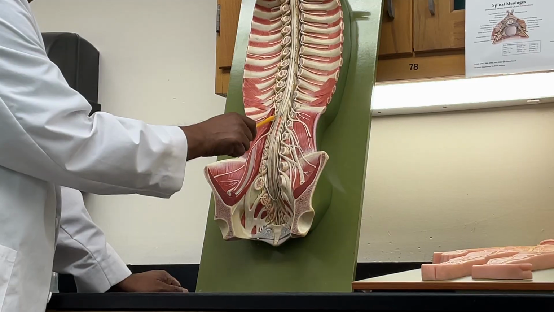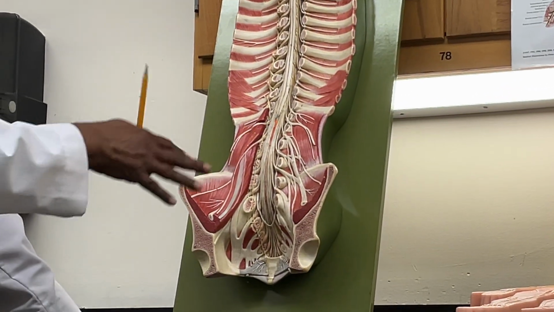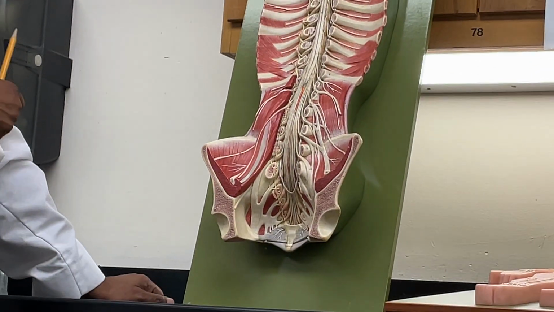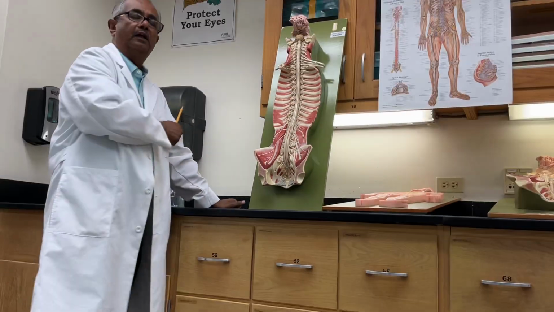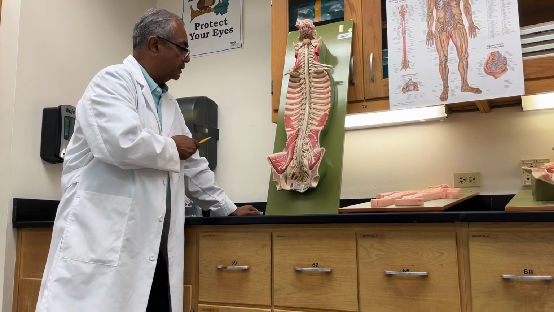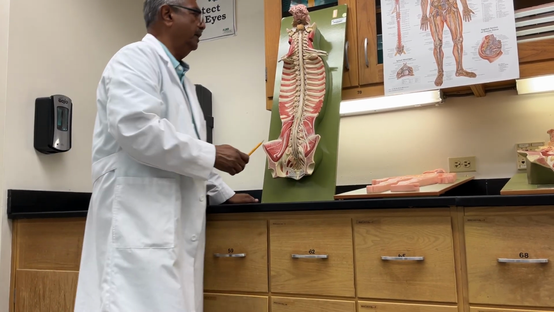The nerves which are coming out after the spinal cord ends look like a horse's tail, and it's called cauda equina. Cauda means tail, equina, equestrian, yeah, the horses. Okay. So that's all about the spinal cord here. Let's continue.